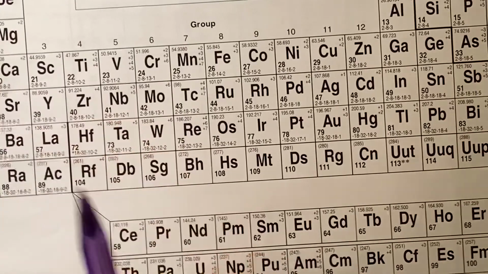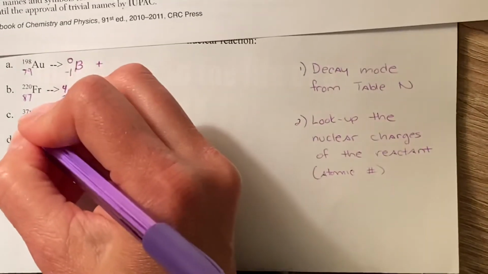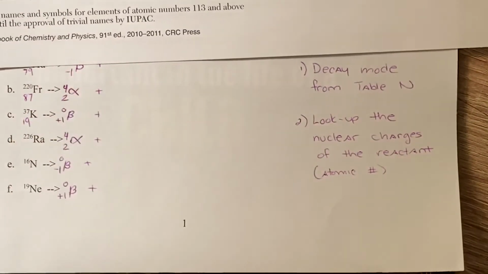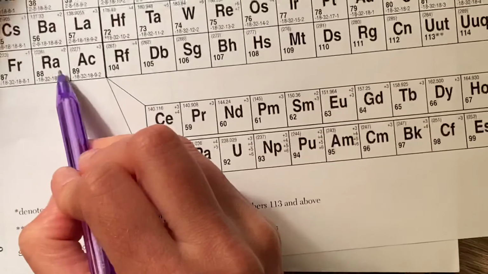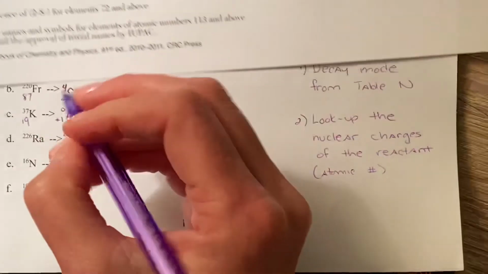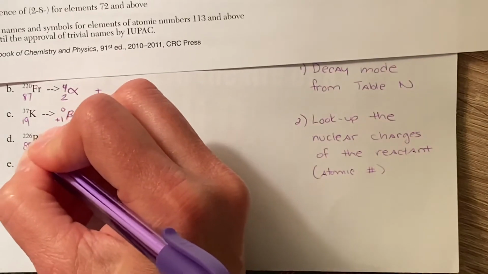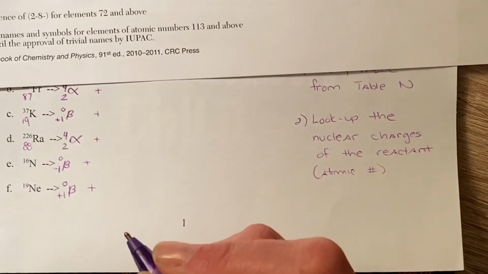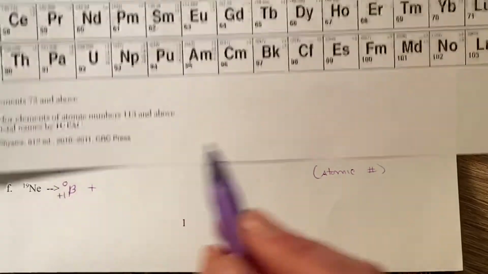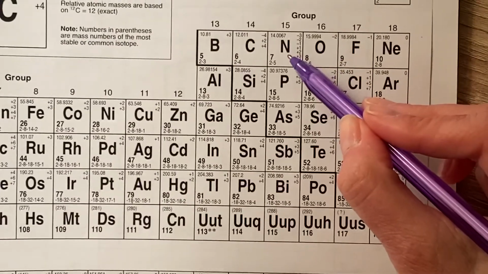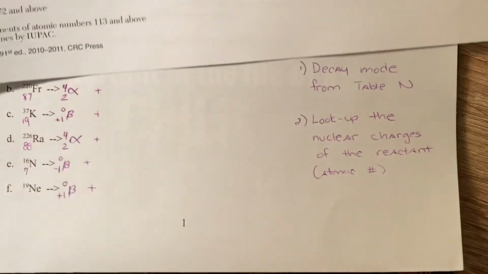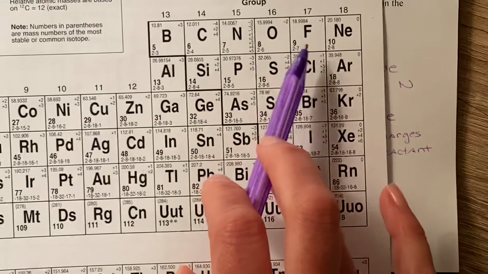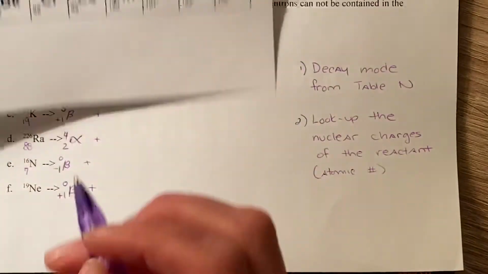Potassium 19. Ra right here, number 88. Nitrogen over here on the right side, number 7. And lastly, we have neon on the right side, number 10.